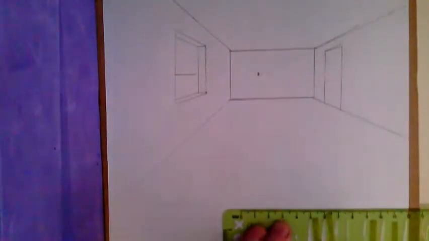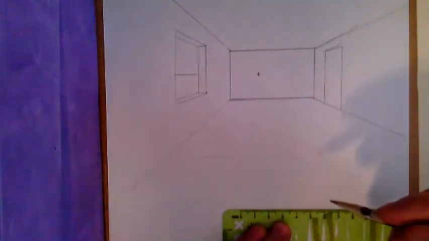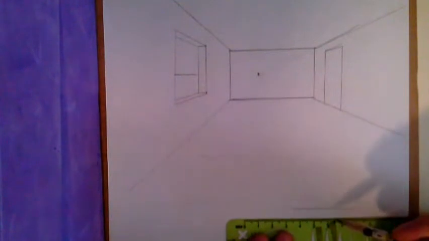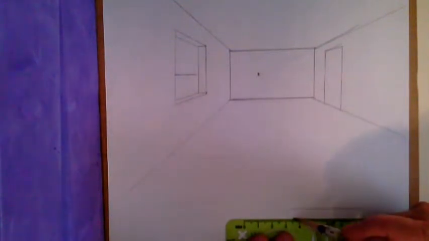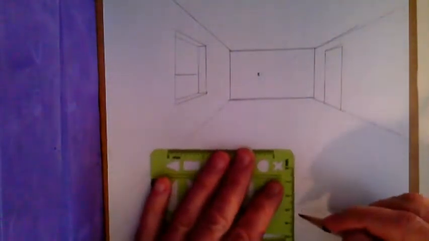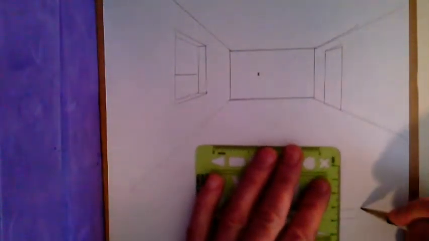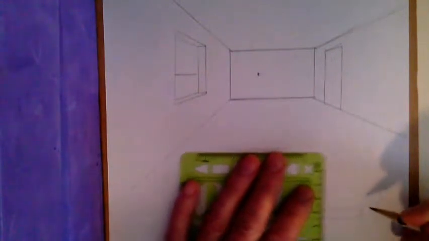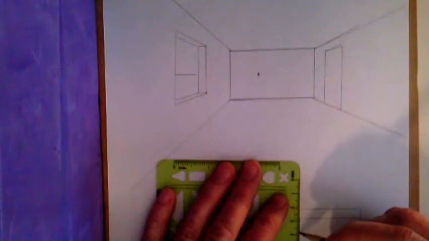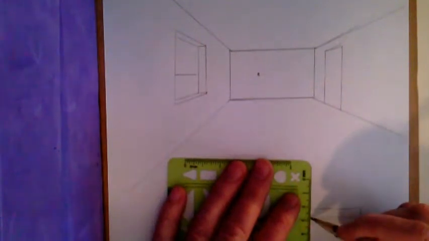Now, let's go to another place. I'm going to go down to the bottom area of the floor here, and I'm going to draw in just a small rectangle to start. And I'm going to close out the sides. And this is going to help us kind of practice what we have done so far.